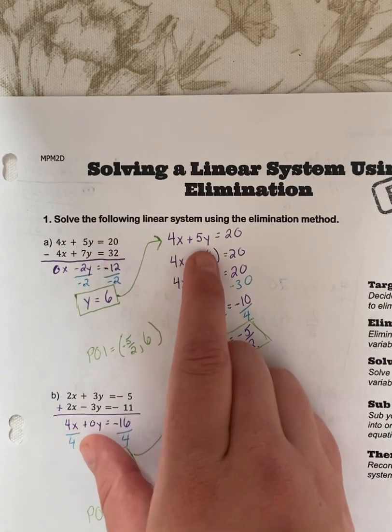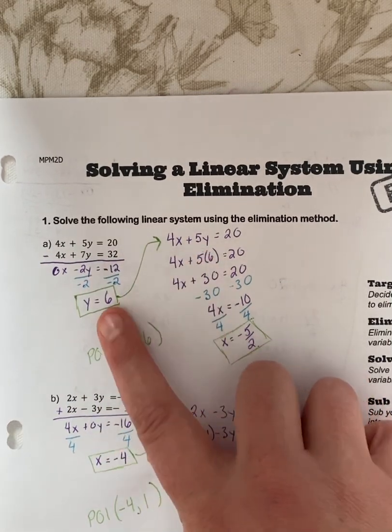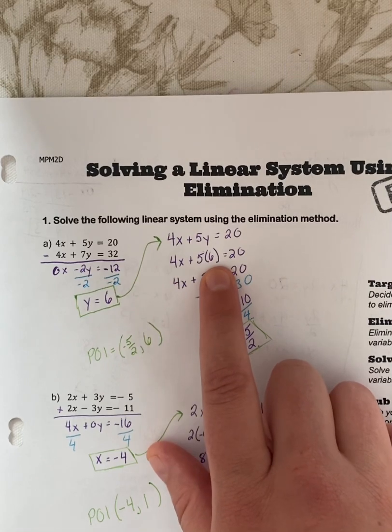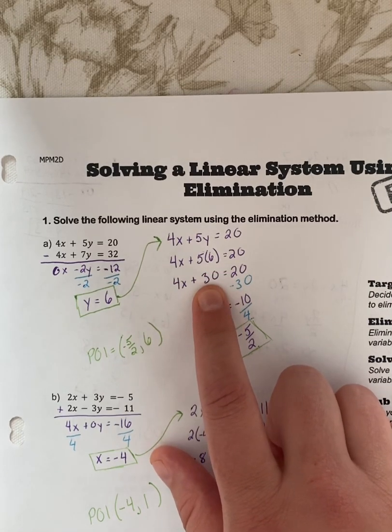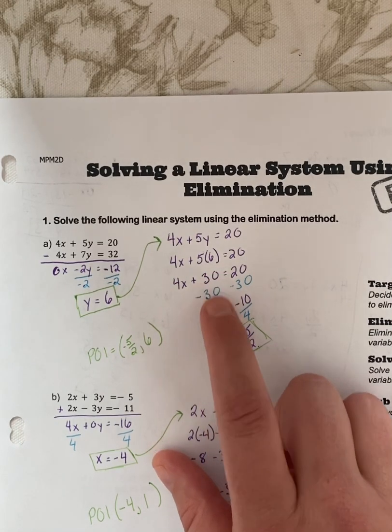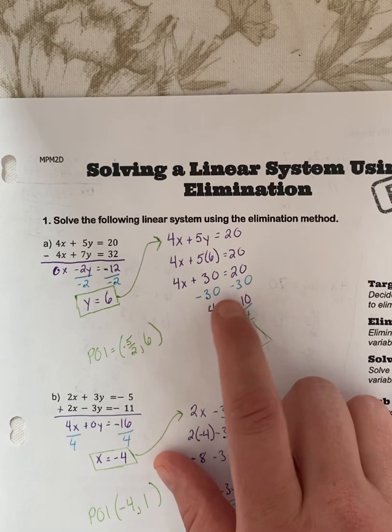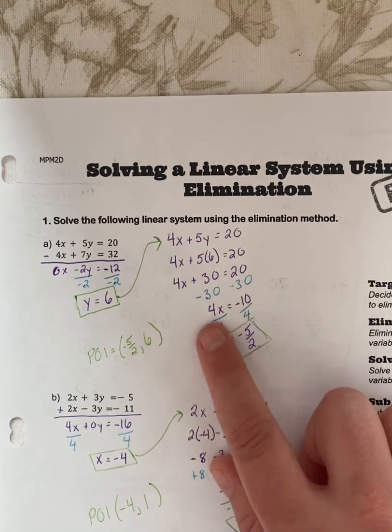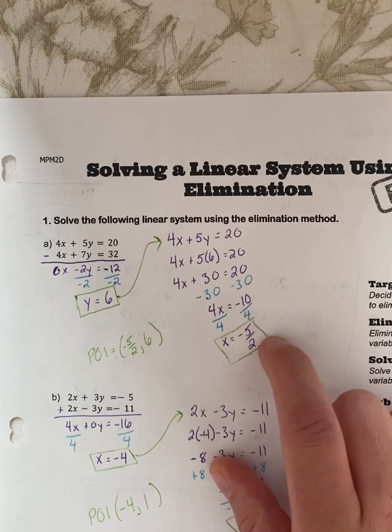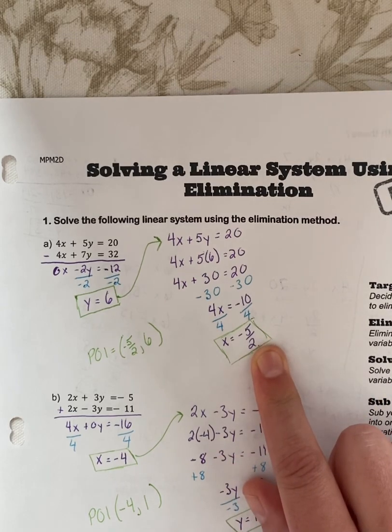I happen to like the 5y, so that's the one I used. I sub in the 6 here, do my multiplication. 5 times 6 is 30. Subtract 30 from both sides to get the x all by itself. Divide by the coefficient in front of y, and naturally leave it as an improper fraction. You want to get used to this. So you got negative 5 over 2.